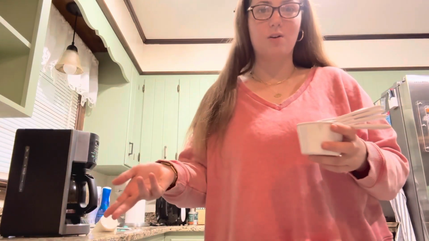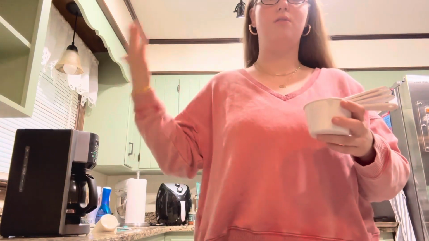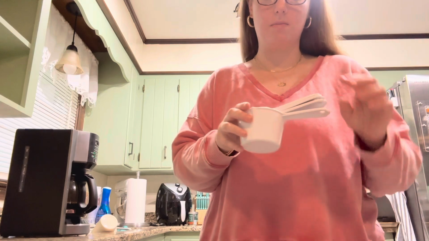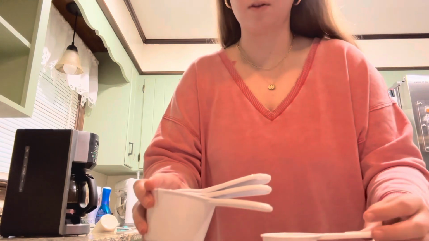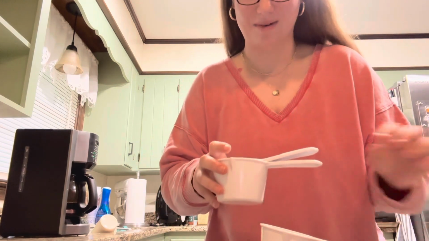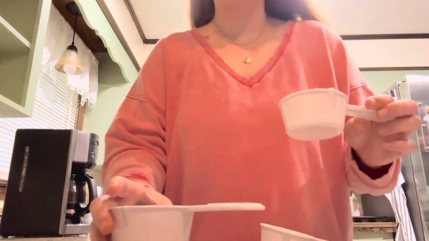The first way that I would use measuring cups in the classroom is to talk about the difference between a whole and a part. So I'm sure you guys have measuring cups at home. They help you cook, they help you bake, figure out how to read a recipe. But they can also help you figure out part versus whole.